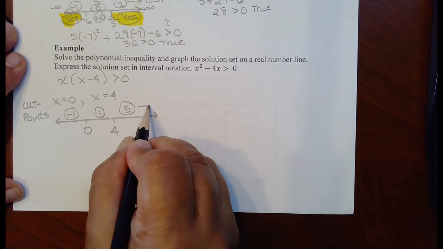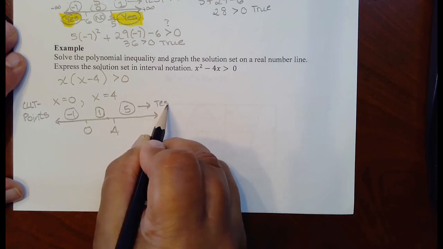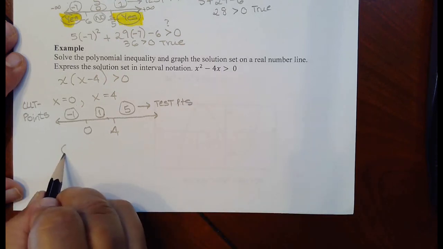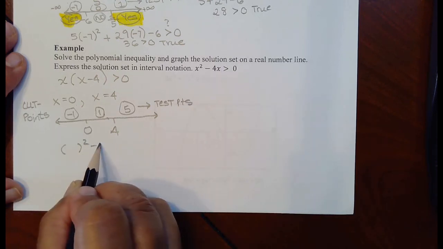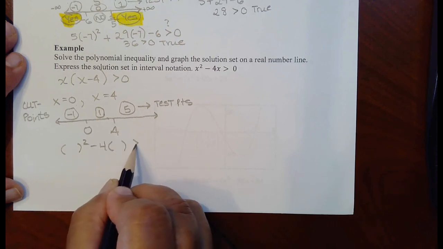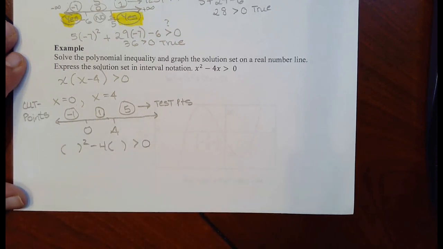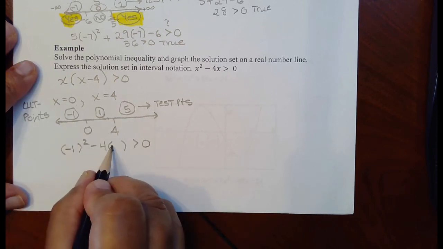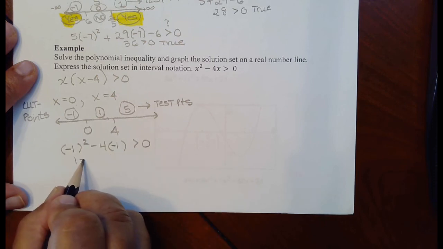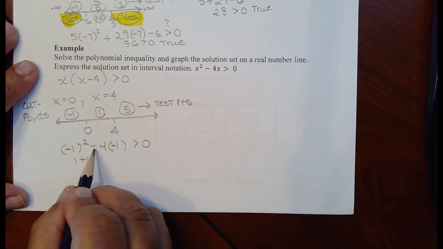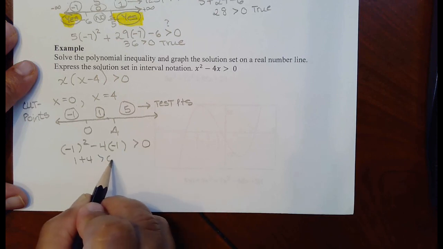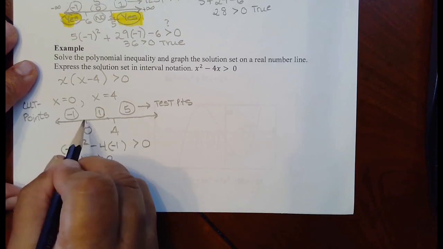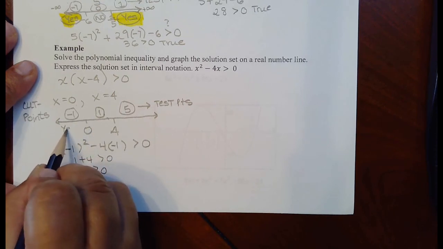Okay, beginning using those test points. I'm going to use it in the original inequality. I have x squared minus 4 times x. Looking to see which of those test points gives me a value greater than 0. First I'm testing -1. This will be 1 plus 4, because in the middle it's negative 4 times negative 1. Is that greater than 0? Most definitely. So this number represents an interval of numbers that all work.